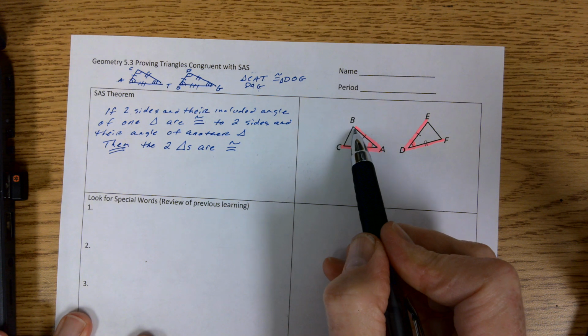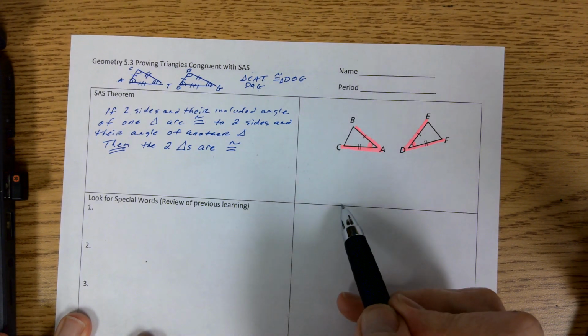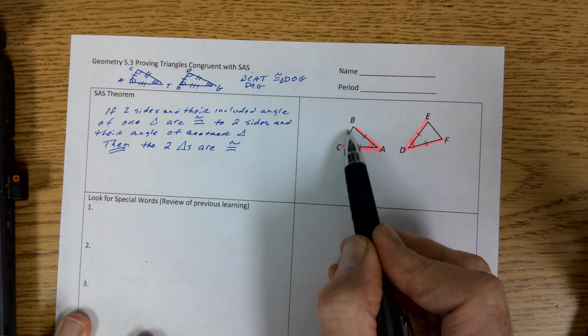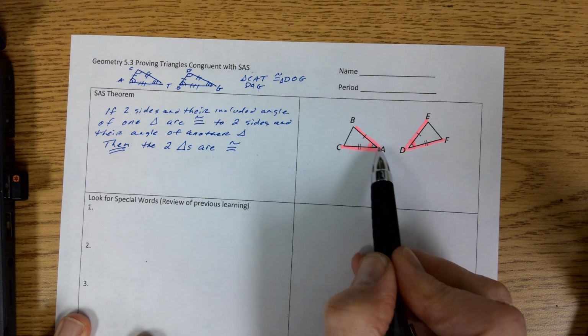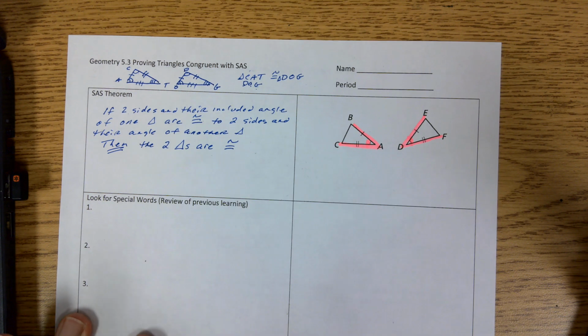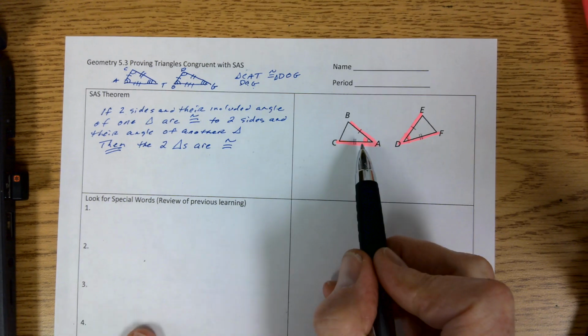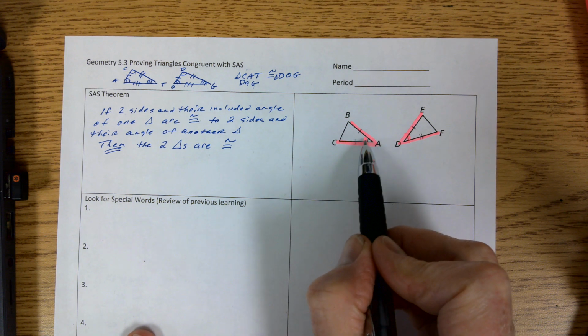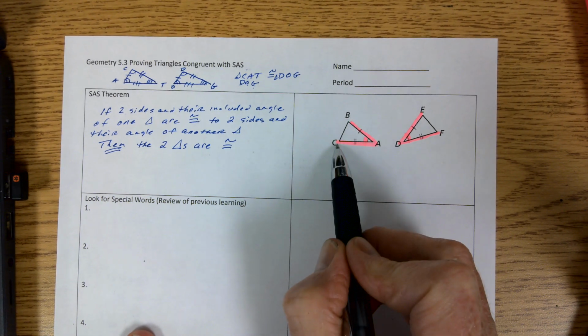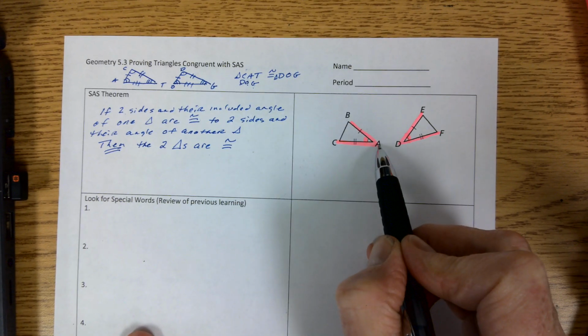So angle B isn't formed by those 2 lines. Angle C is not formed by the 2 highlighted lines. Only angle A, that's called the included angle. Because of this, I know that triangle ABC is congruent to, now look where I'm going.